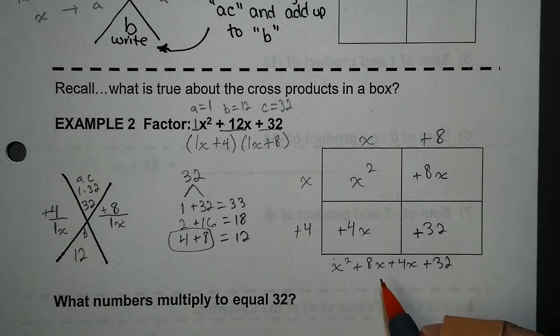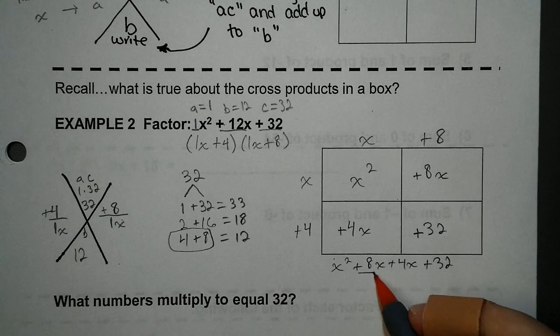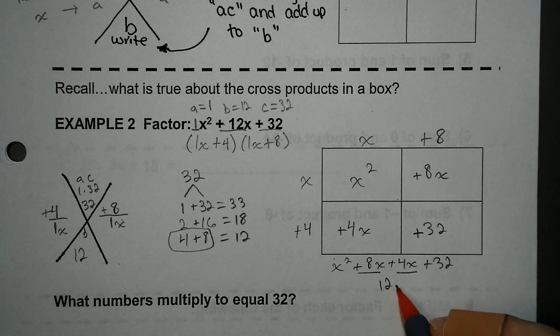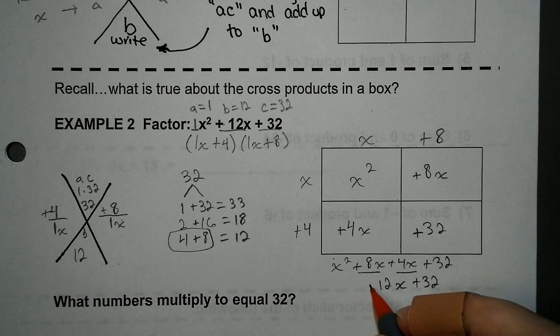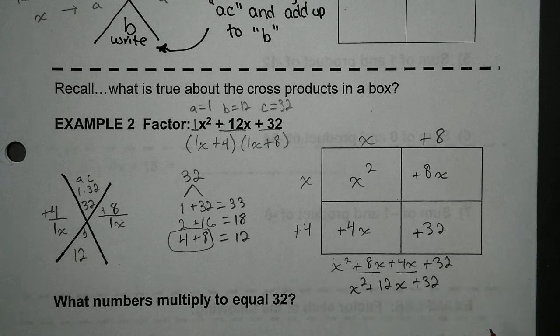Now, do we have any like terms? We do. We've got an 8x and a 4x. 8 plus 4 is 12. Bring everything down. And I don't have anything else to combine because this is x squared. That's just regular x, so I can't combine those. And that's a regular number. I can't combine that with anything.